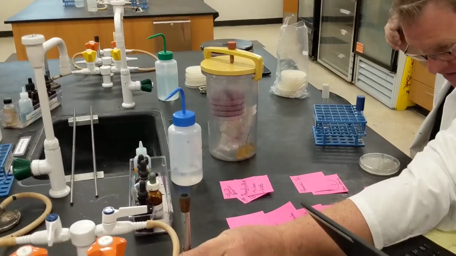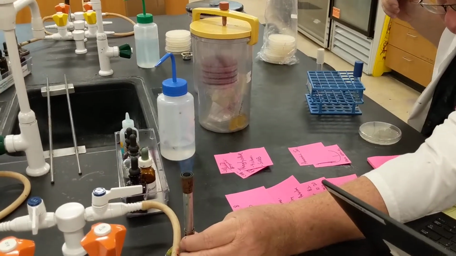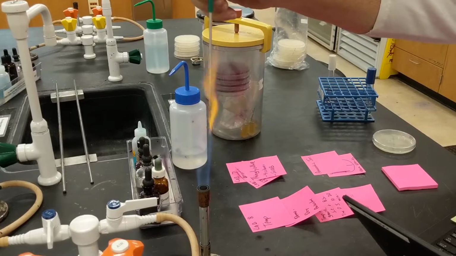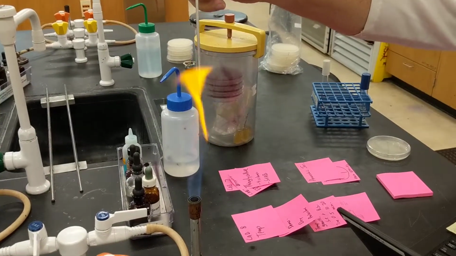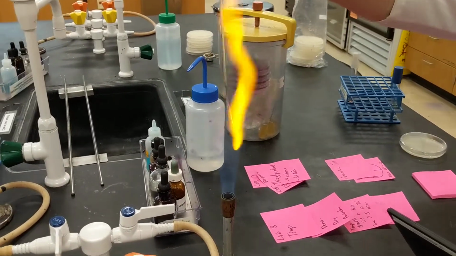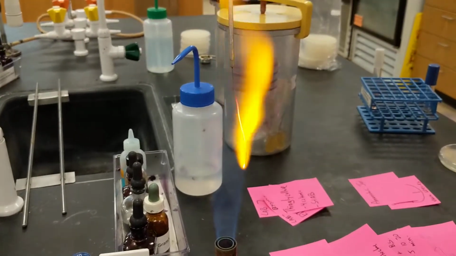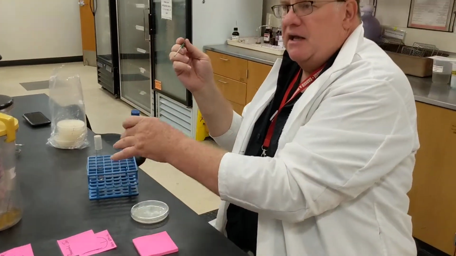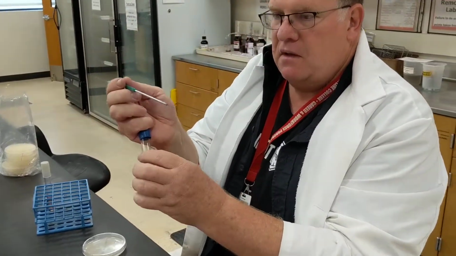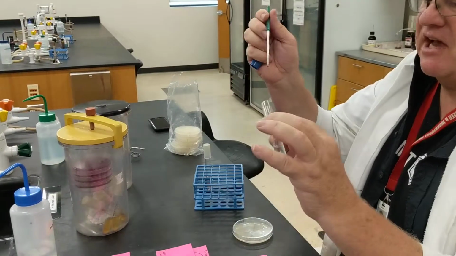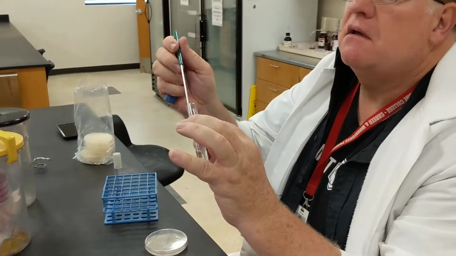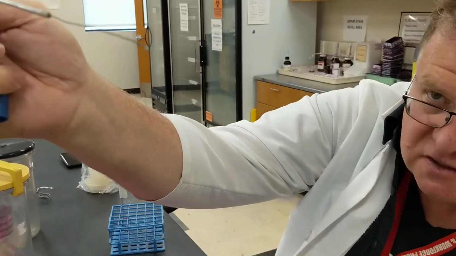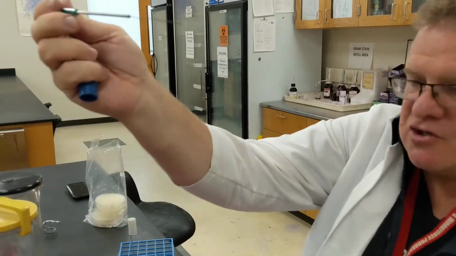Again, I've got to adjust my flame because it's got that nice little hot spot. And so I'm going to heat up my loop, get it all hot. I then slowly let it cool as I'm going down. I'm going to get my sample. I then flame the top, get my sample. If you notice, I got a nice little bit in there, so a nice little drop full.